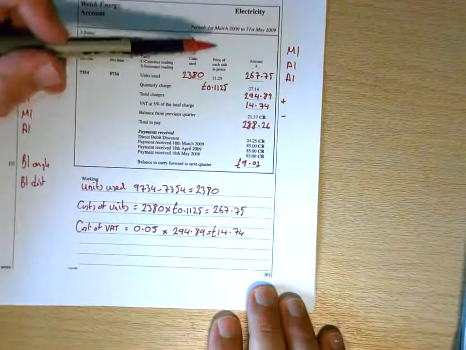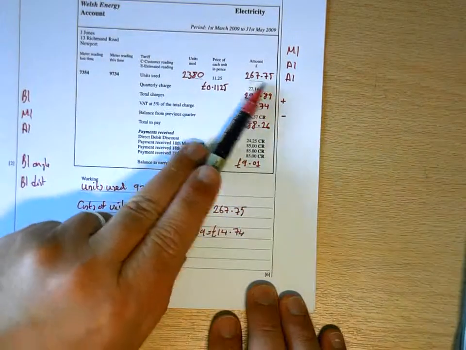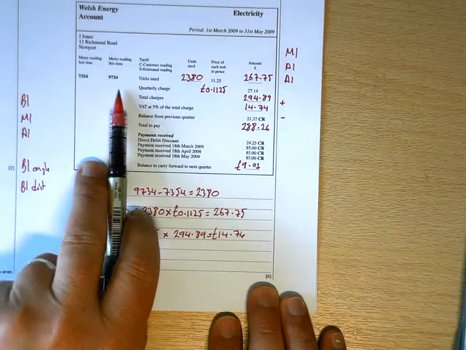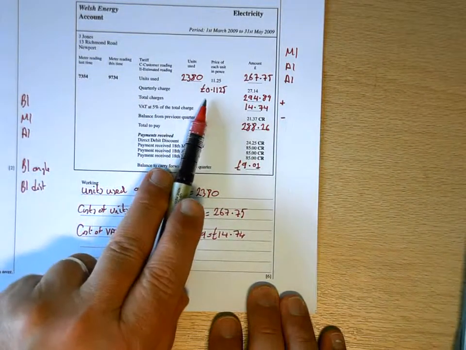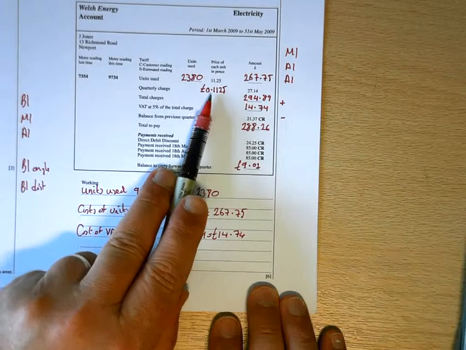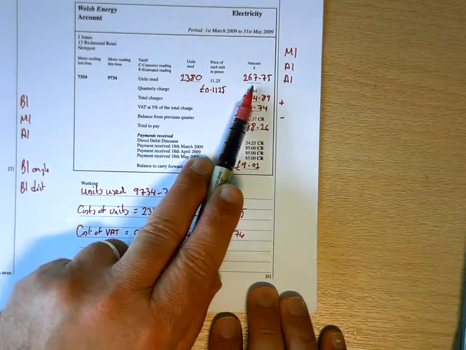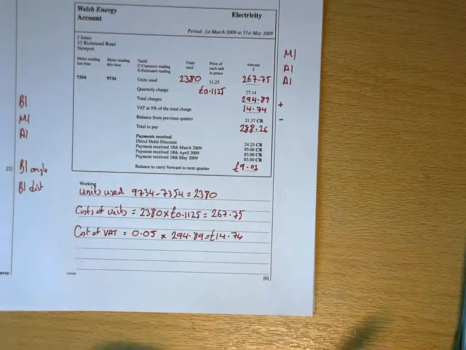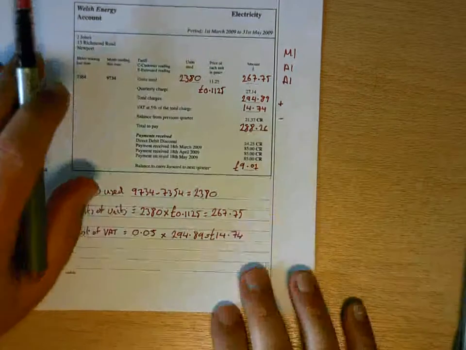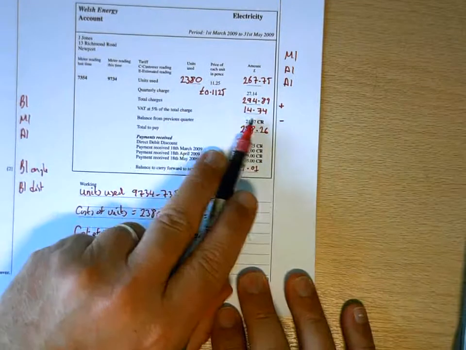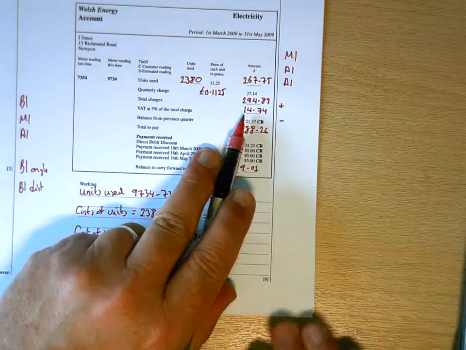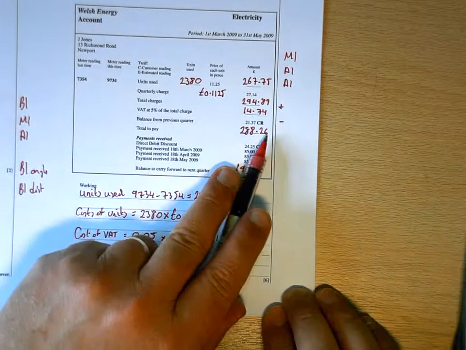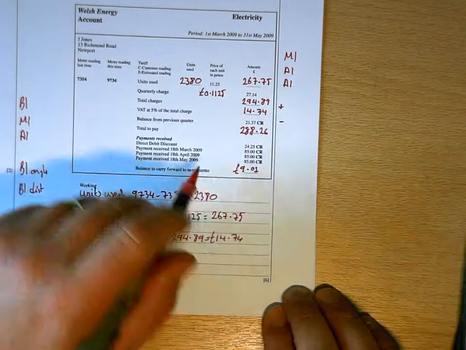So of the 6, half the marks are going to get that, because that's the most complicated bit. You've got to do a subtraction to find out how many units. You've got to correctly work in the right either pounds or pence, and then turn it into pounds there. Then you're going to get another method mark and answer mark for working out the VAT and working out the total to pay.